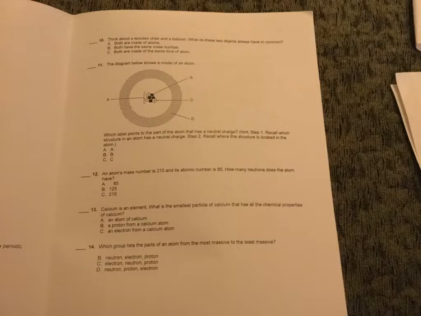11. The diagram below shows a model of an atom. Which label points to the part of the atom that has a neutral charge? Hint, step 1, recall which structure in the atom has a neutral charge. Step 2, recall where this structure is located in the atom. A, B, or C.